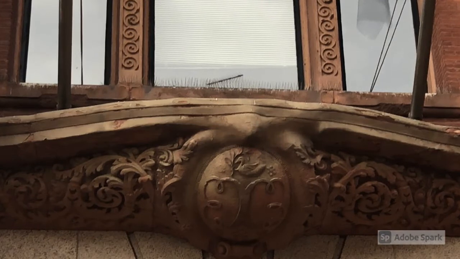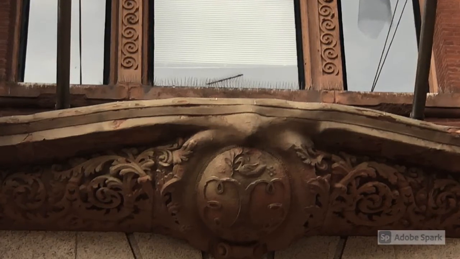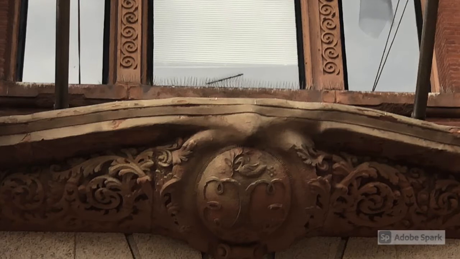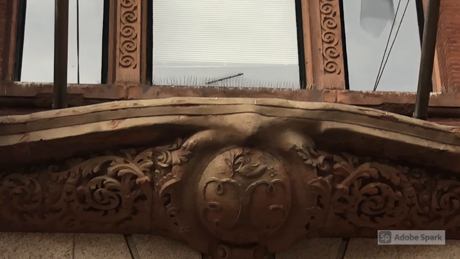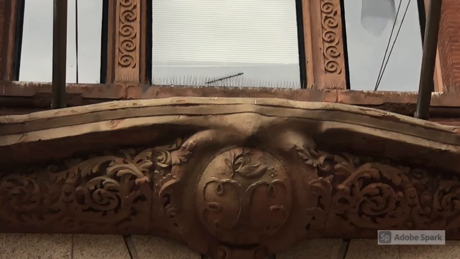And this sculpted pattern was above the doorway. It almost looks like it's plaster, but again, very pretty shapes. Some leaves, it looks like.